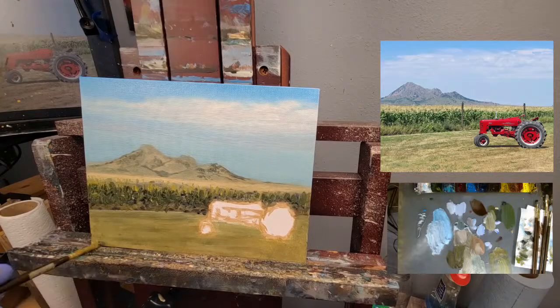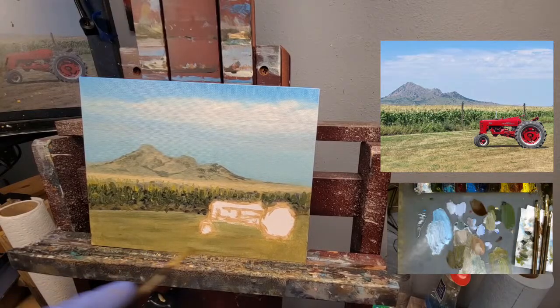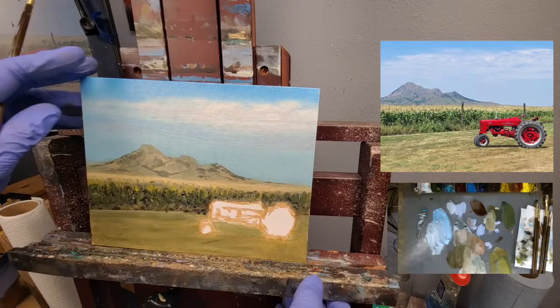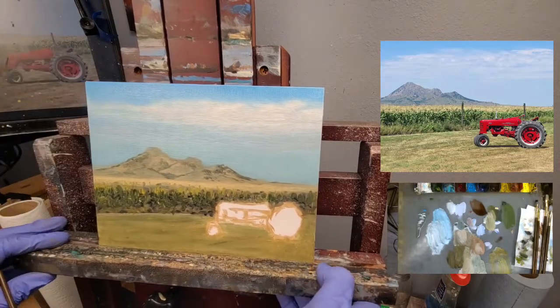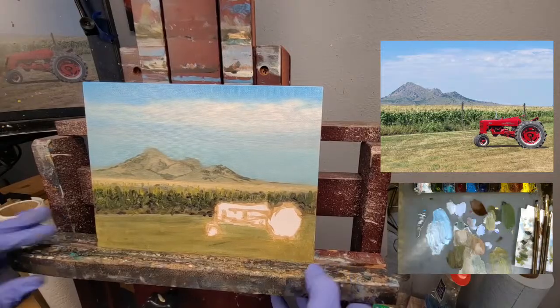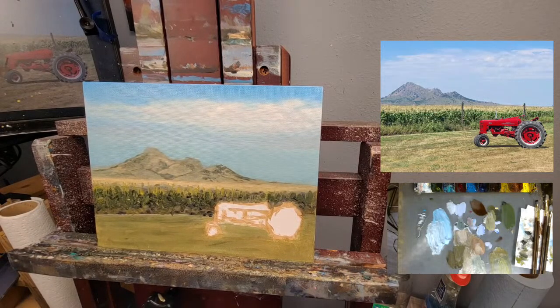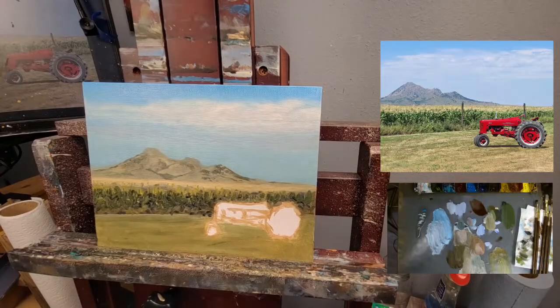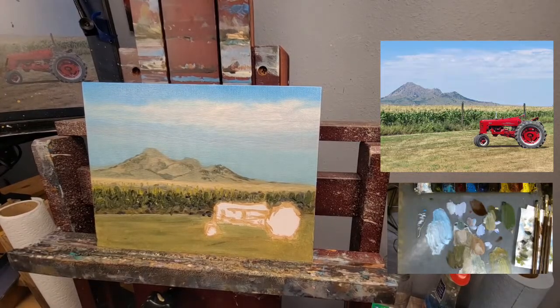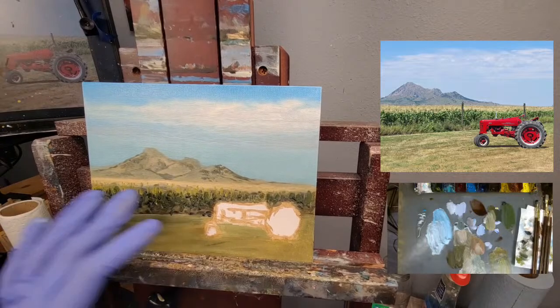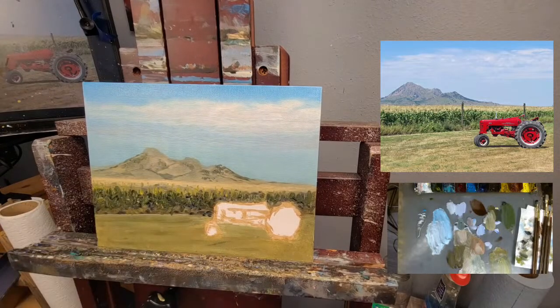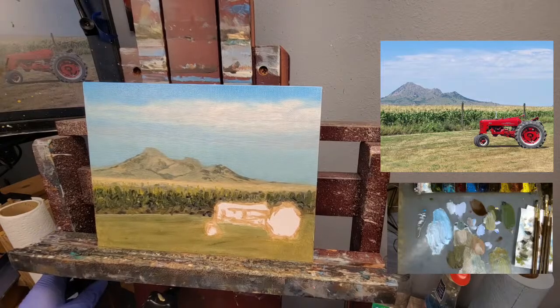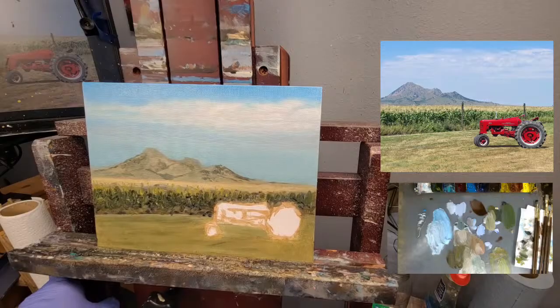There. Okay. Now, the thing I have to work on is this tractor and making it look correct. That's going to be the next big challenge, I think, because I think we're slowly getting the right values here and here. When you step back, it's reading well.